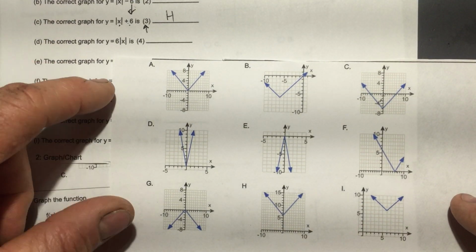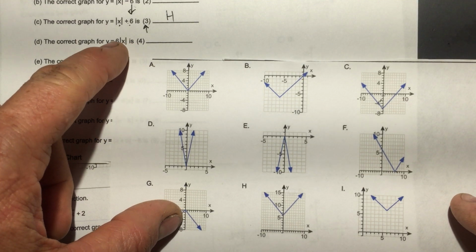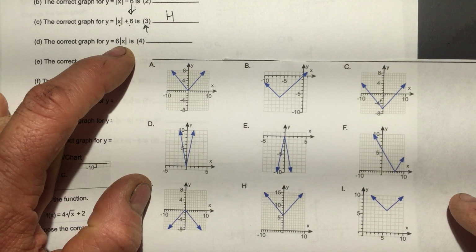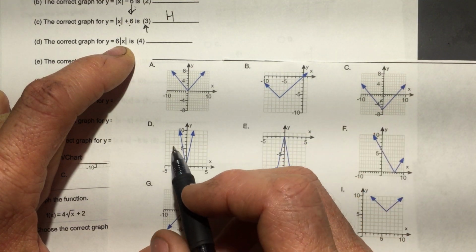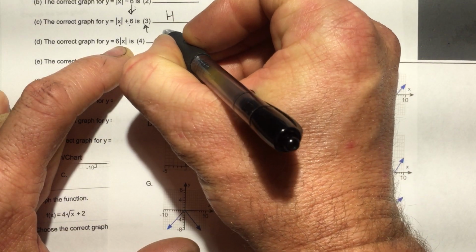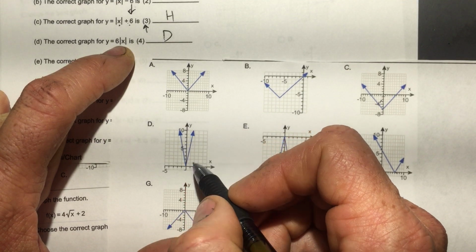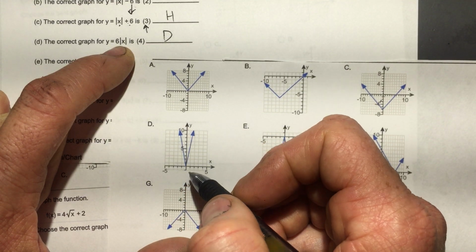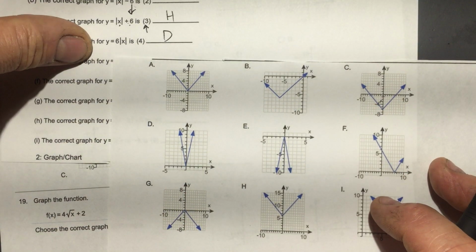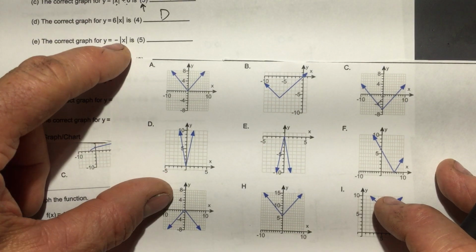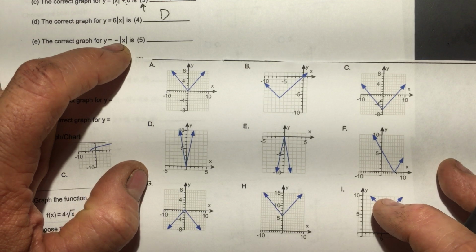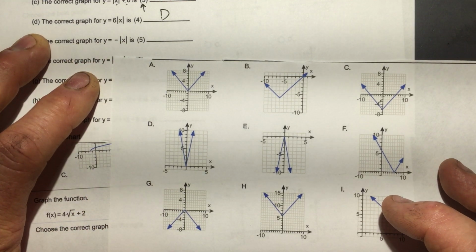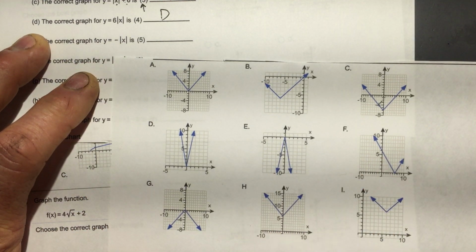All right, now D here, see the difference from the 6 here? It's multiplied, which is going to stretch it. So it's going to make it get real tall and skinny. I think we're looking at D right here on this one. See how it's getting real tall but skinny. Okay, all right, here's a reflection. See the minus? That's going to reflect it, which makes it open downward. So which graph looks like it's opening downward? So here it is, G.